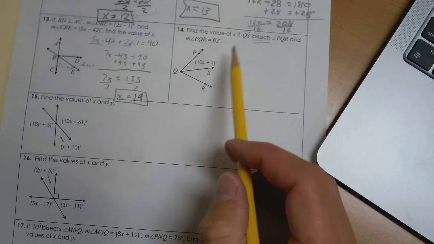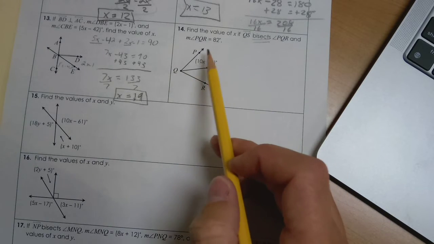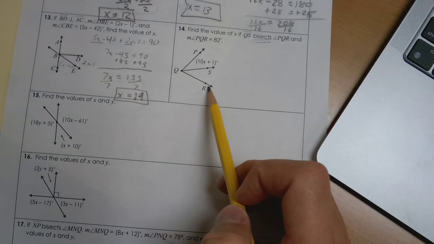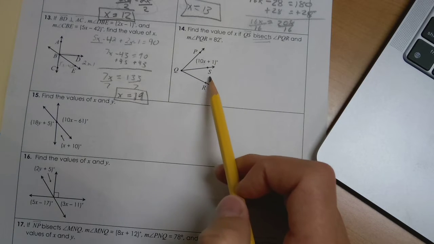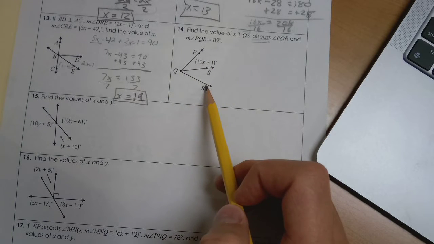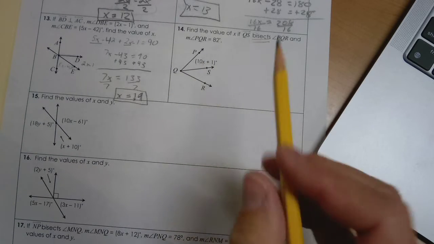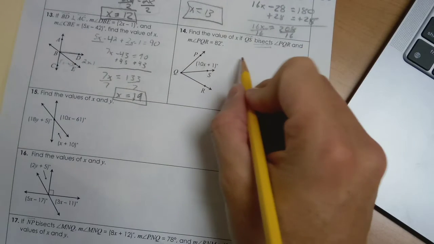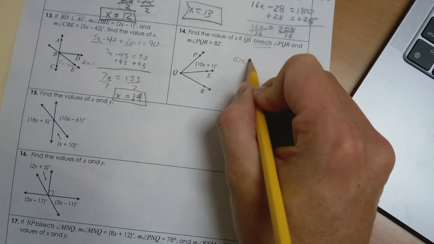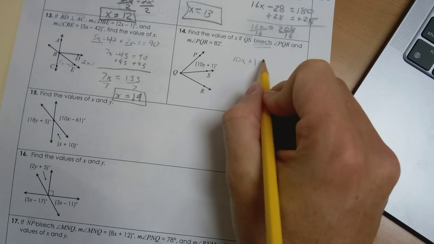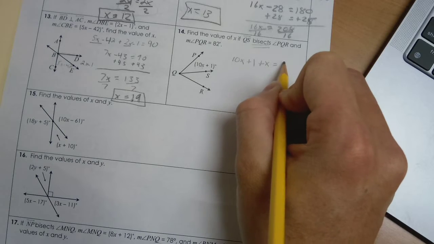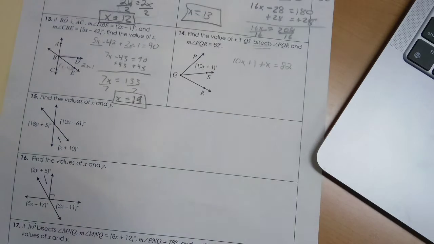Okay, if QS bisects PQR and PQR is 82 degrees. Okay, so 10x plus 1, maybe we can just add an x here, equals 82.